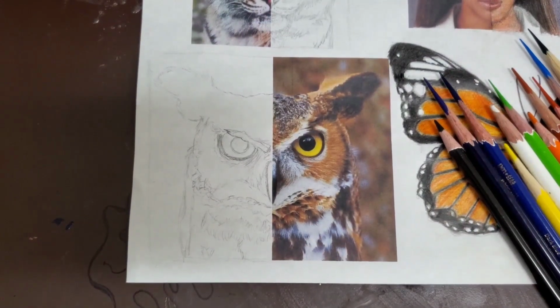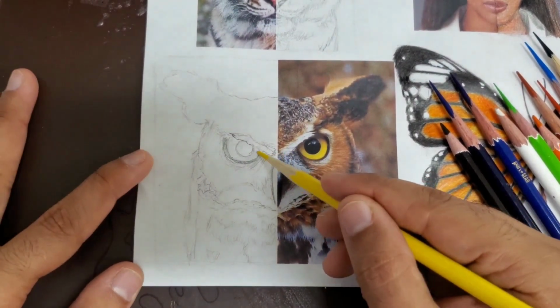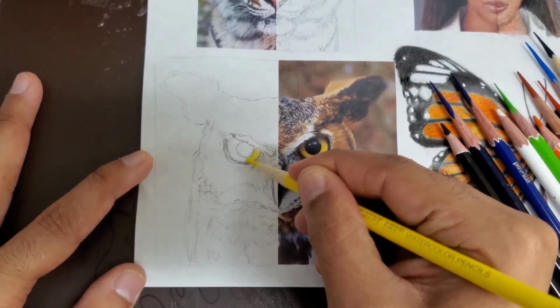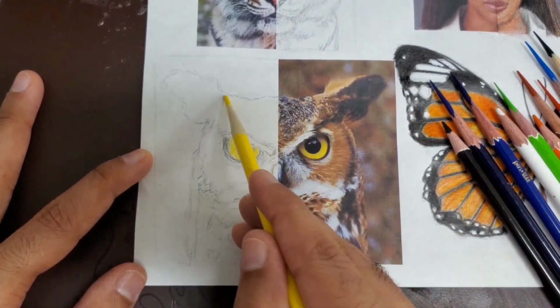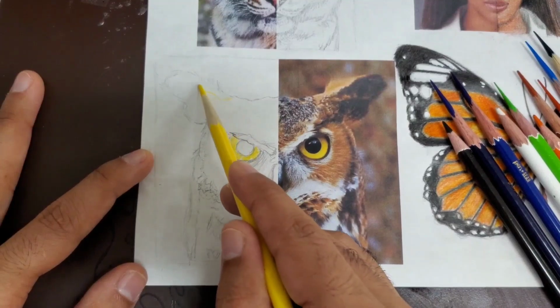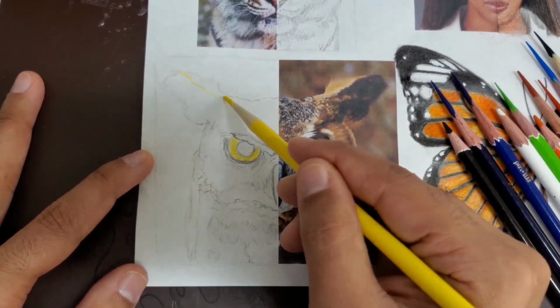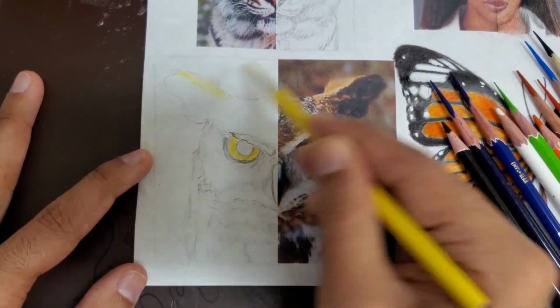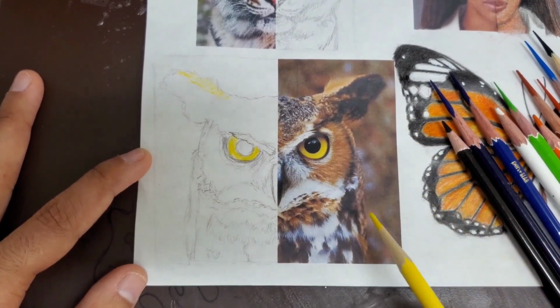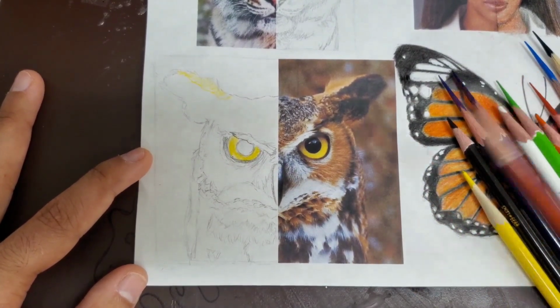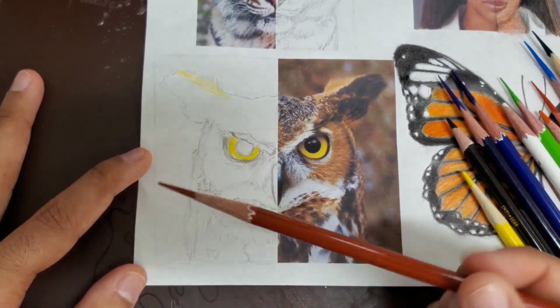And you can, what's the word? You can create the illusion, or you can create the suggestion. That's the word. You can suggest feathers by including a couple of lines, like very thin lines, in a particular order or direction.